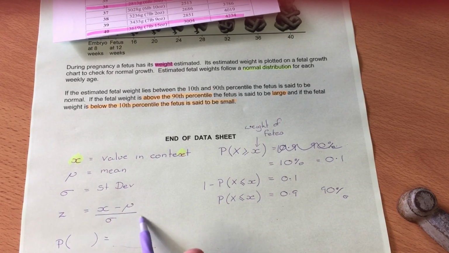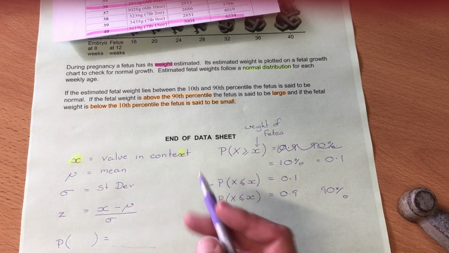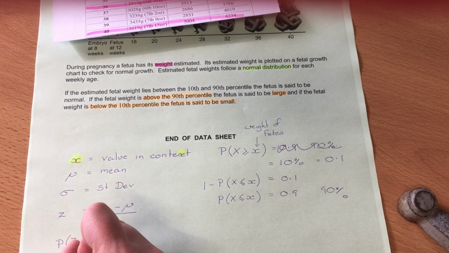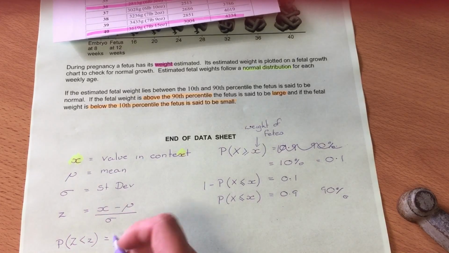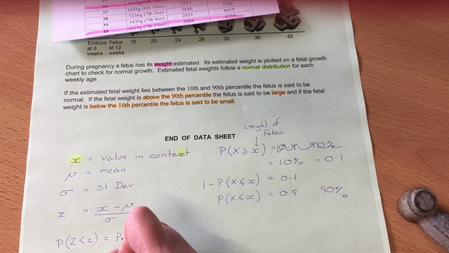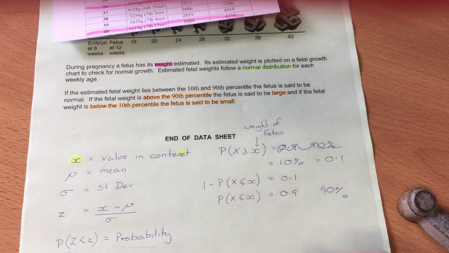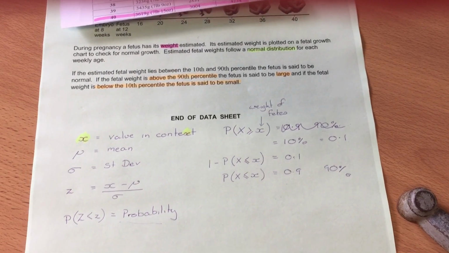You will need to calculate with this regardless of which of the bits of information that you know. So that would be z is less than or equal to little z, and that's your probability. You are going to be missing some of these bits of information.